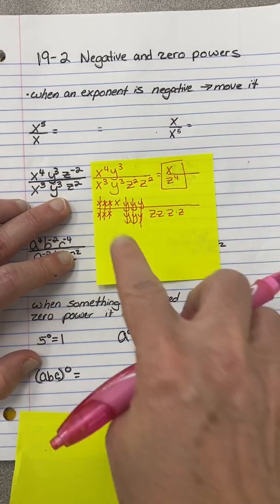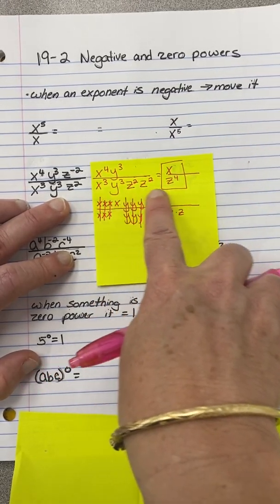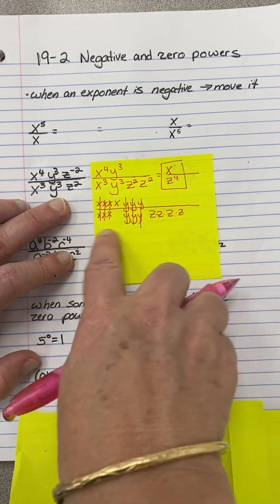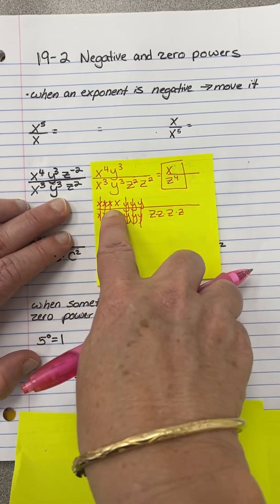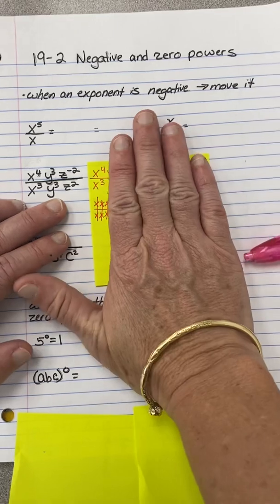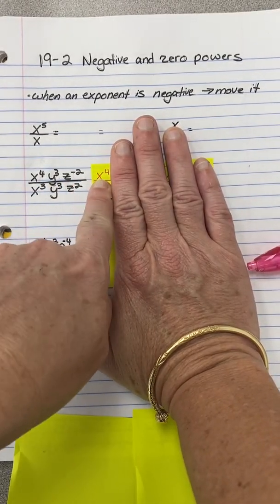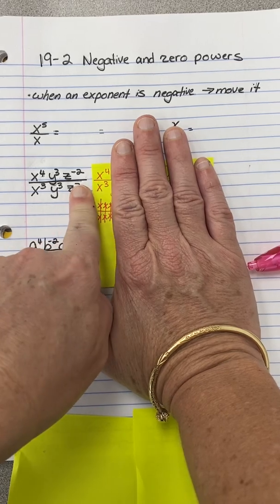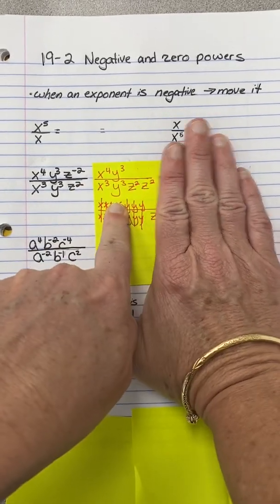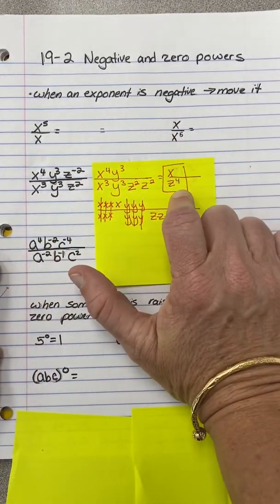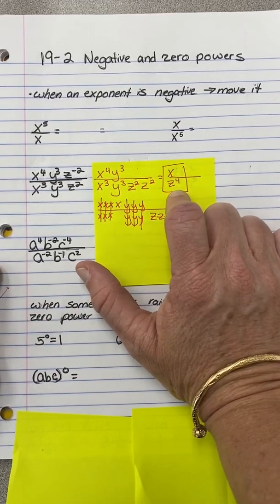So right now when you're first starting off, I like for my students to write this out, and then eventually that's just what you're going to picture in your head. You're going to say, I have 4 x's on top, 3 x's on the bottom, cancel, cancel, cancel. Now I have an x to the first on top. Those are going to all cancel out. Oh, look, everything's on the bottom. And then I automatically have everything in positive mode. Okay?